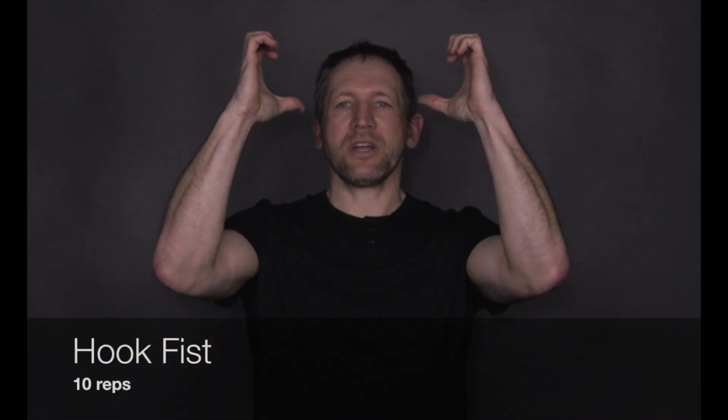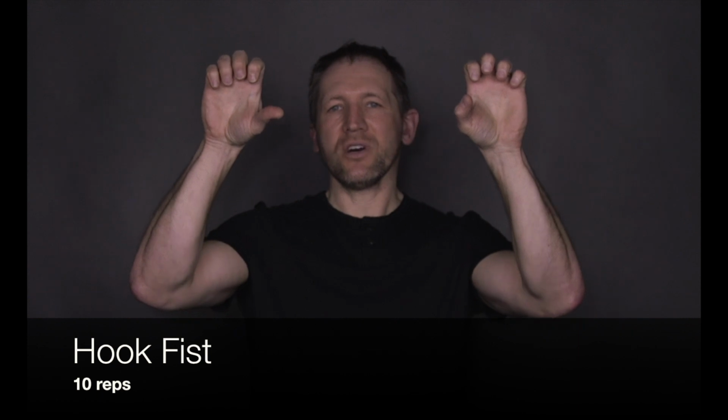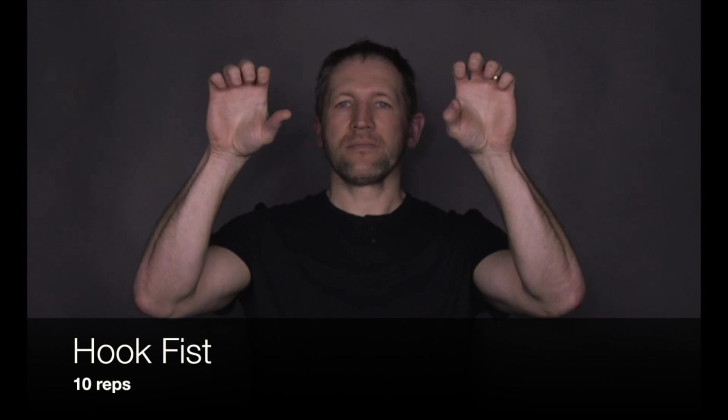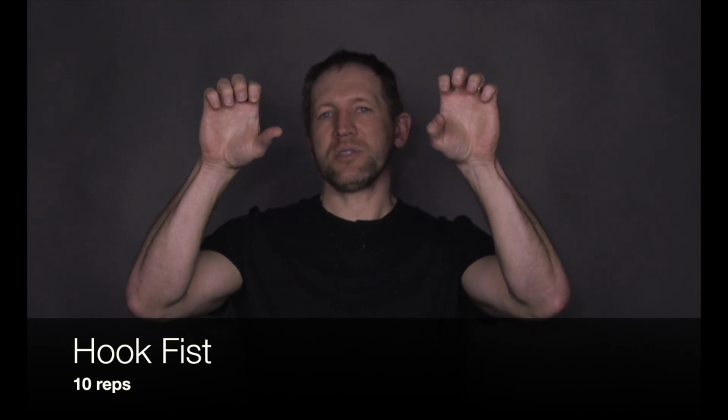So the first one is just a duck bill. You just open and close your hand. The next one is a hook fist. So much like you're hanging off of a cliff, you're just going to make a little hook with your fist. Again, it's not a hard stretch, it's just a mobility exercise. And you can do these for 10 repetitions.